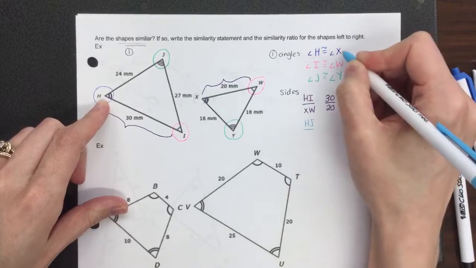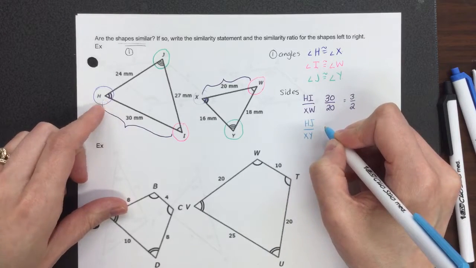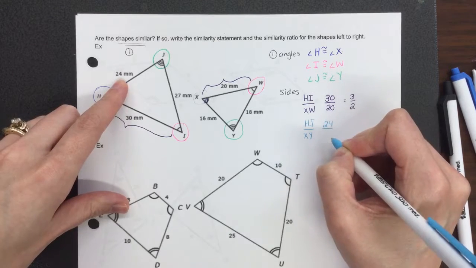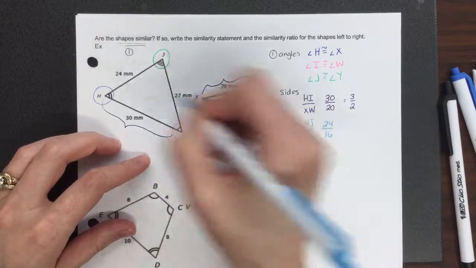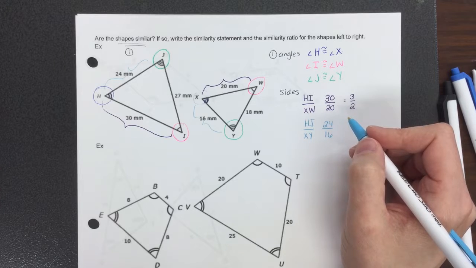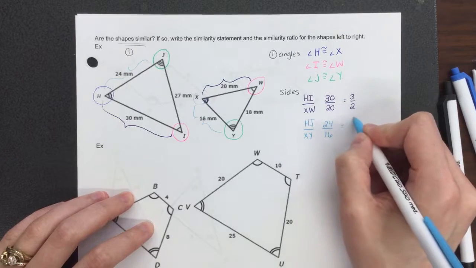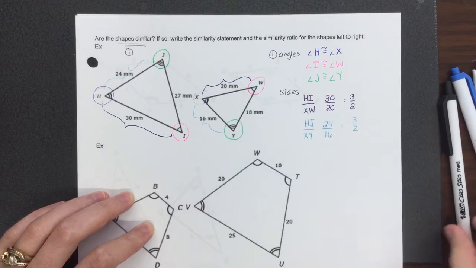So HJ compares to XY, and HJ has a value of 24 over XY has a value of 16, so we're doing these there. And if you simplify, 24 over 16 is going to simplify down to 3/2. So we've got 2 out of the 3 we need. We need to check the last one.